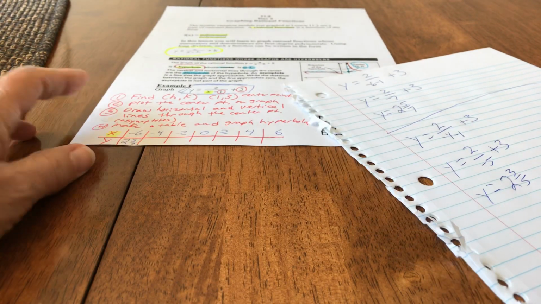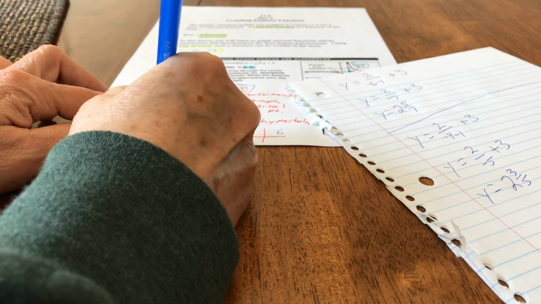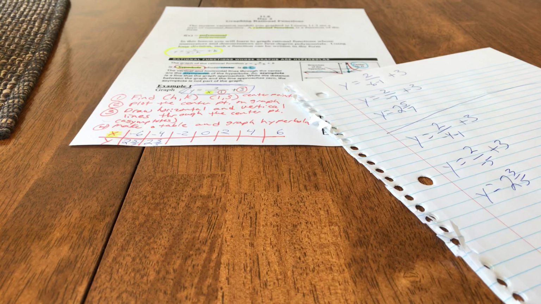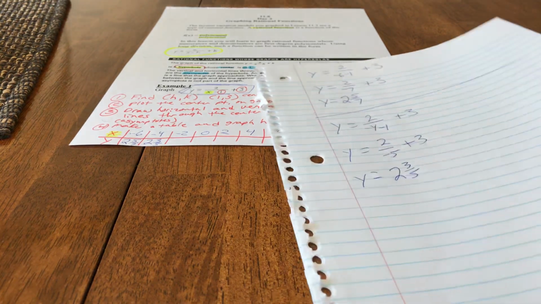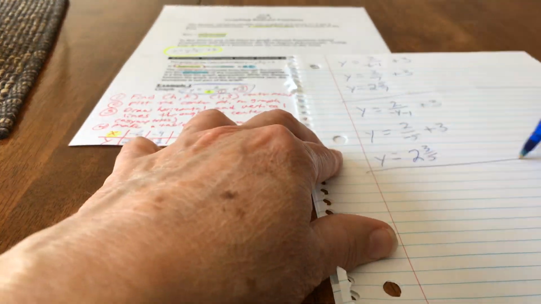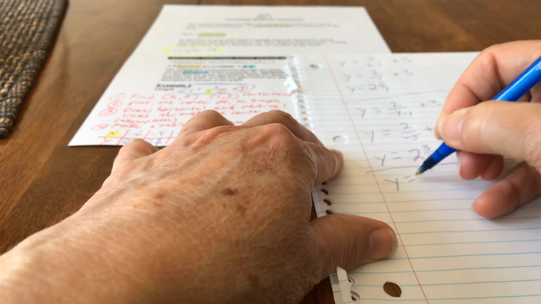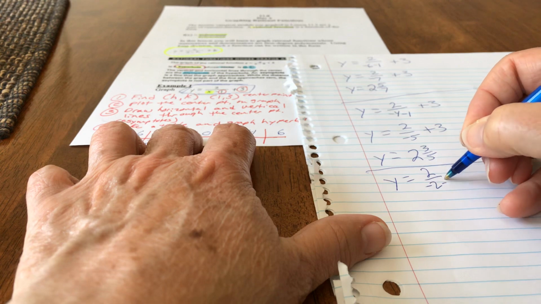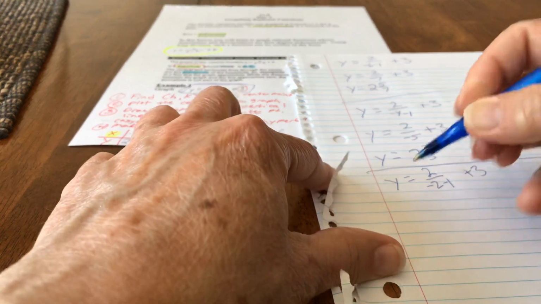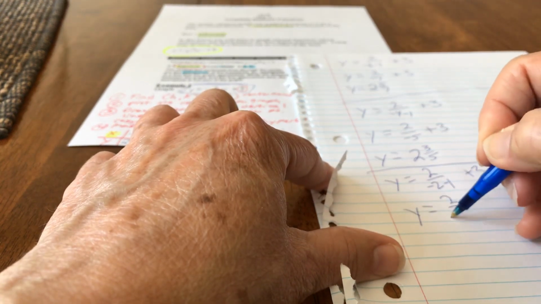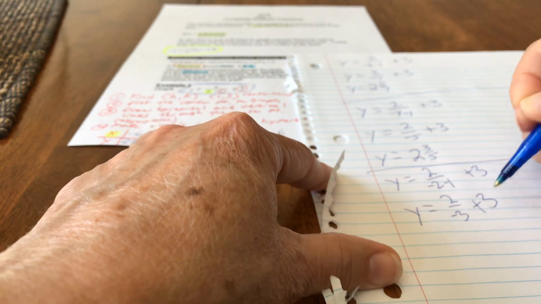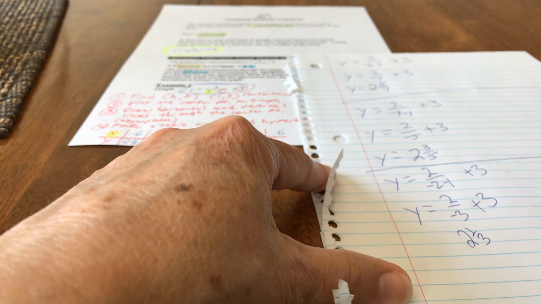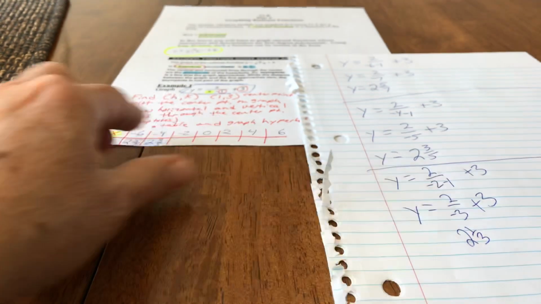Okay, go back here, 2 3/5. All right, another problem. Y equals 2 over, I'm putting a -2 in here, -2 minus 1. In other words, 3 minus 2/3. And I should get 2 1/3.